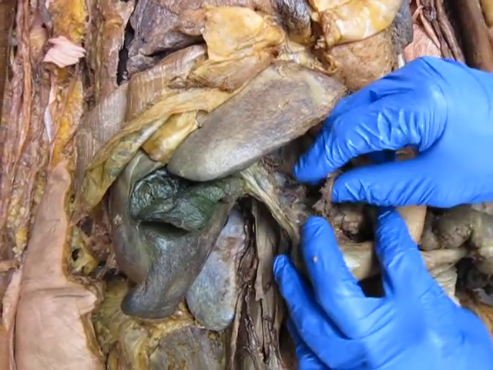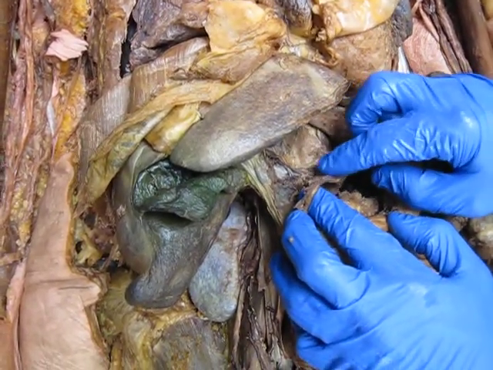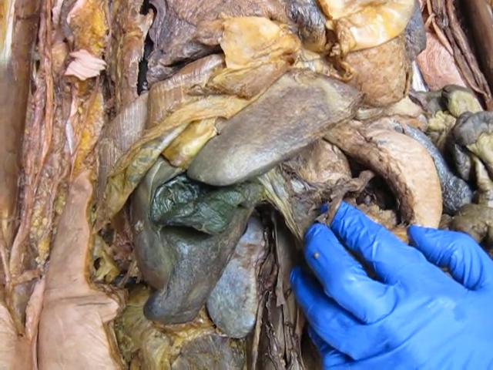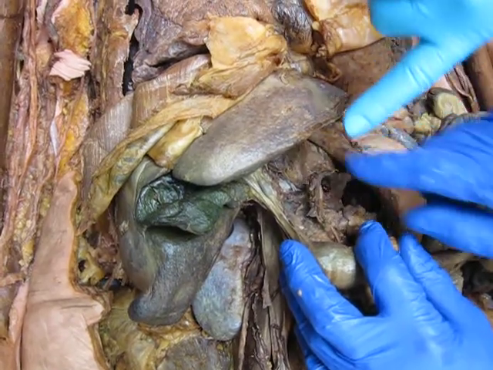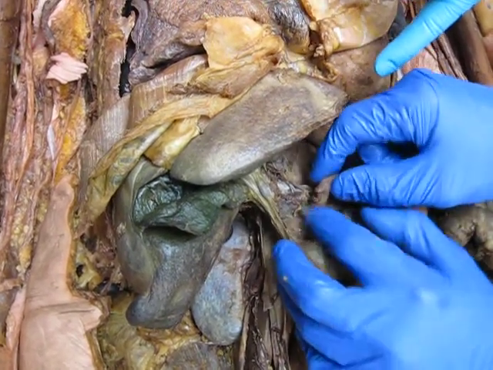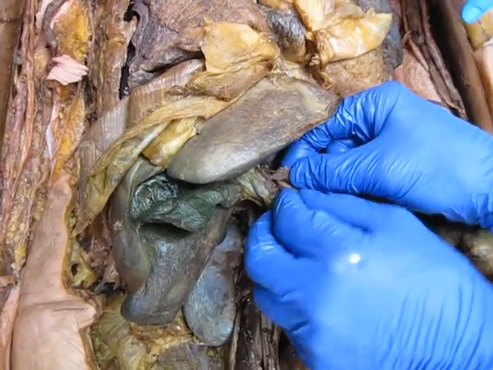And then a common hepatic artery, which is this section right here. The common hepatic eventually becomes the hepatic artery proper going to the liver. The connection is like that.